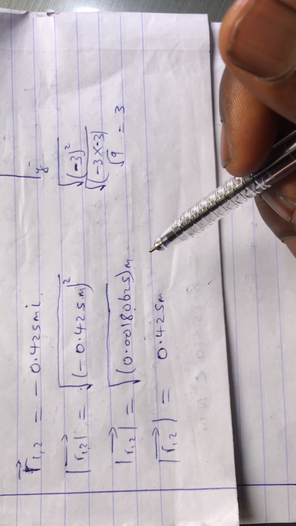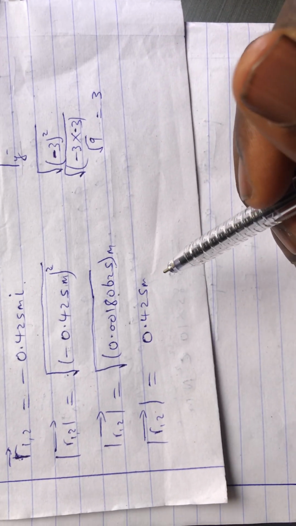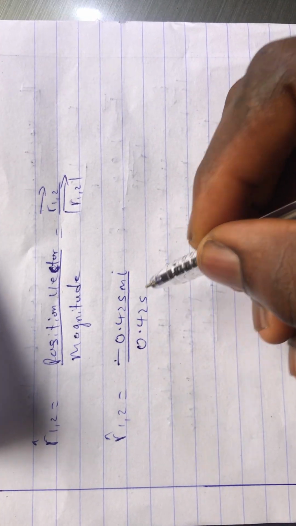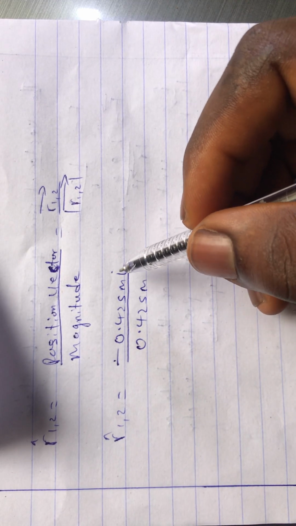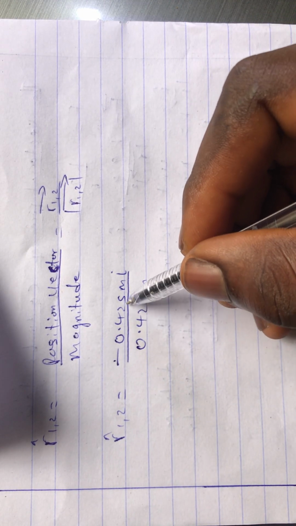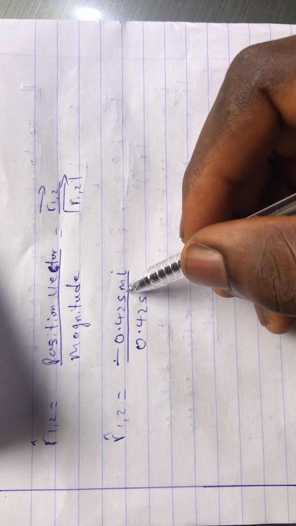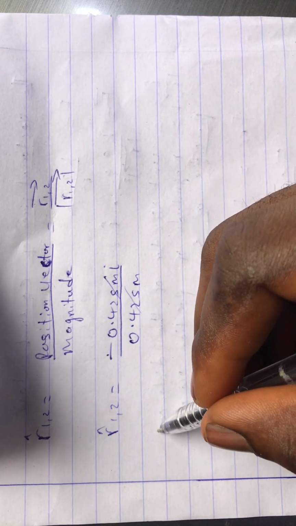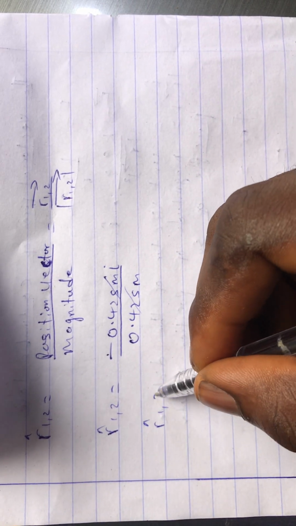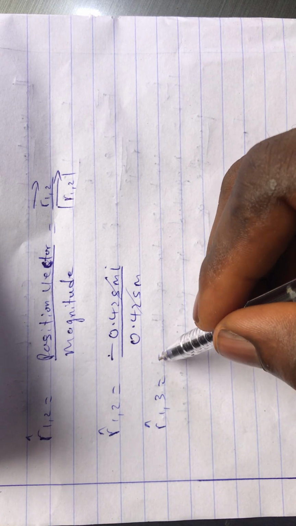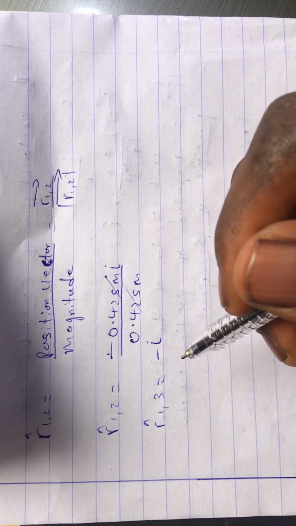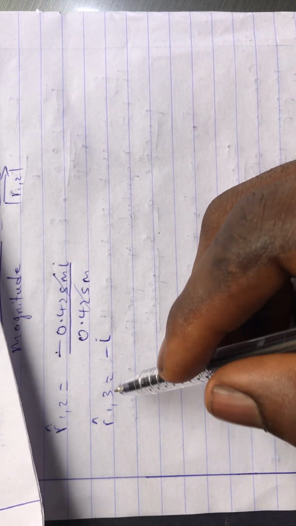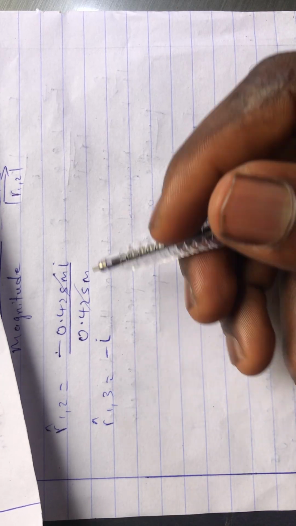What do we get as our magnitude? We got 0.425 meters. So 0.425 meters, we cancel this with this here. We are left with, that means our unit vector will give you minus i. Now, let me proceed. We have gotten our unit vector and we have gotten our magnitude also.